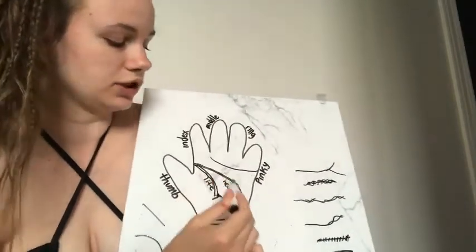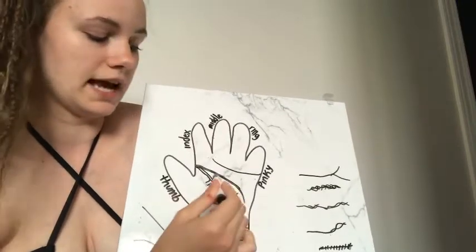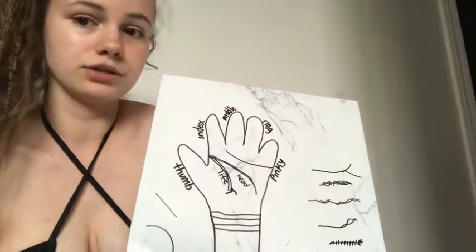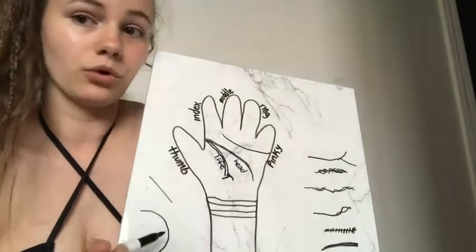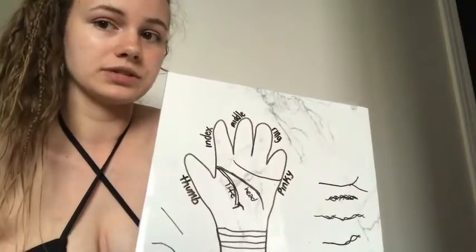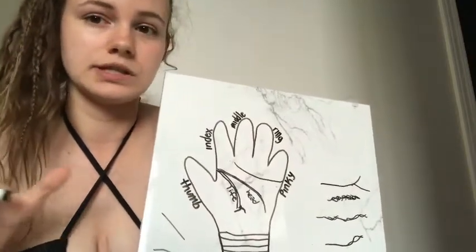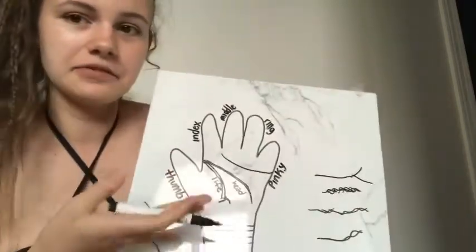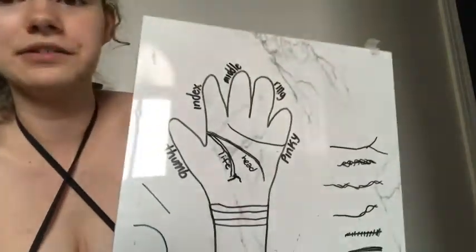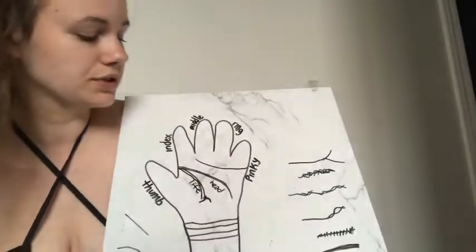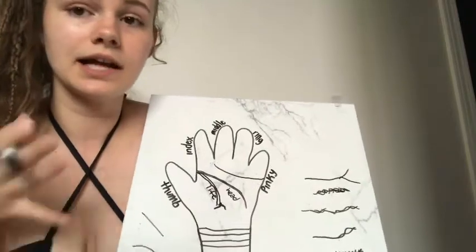If it's more curved like this or just curved at the end, this is a pretty curved headline. And that means you are more artistic, you're more open-minded, okay? Not as scientific, more spiritual, artsy, open-minded, okay? So it's good to have a little bit of in between, one or the other. They're all great, really. So your headline determines a lot about your personality.